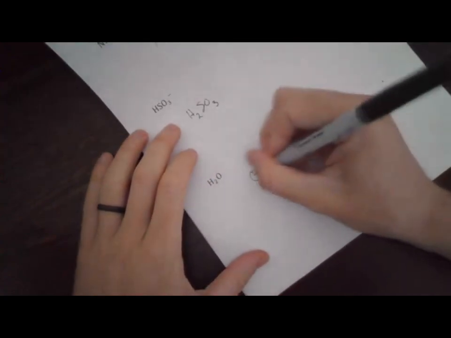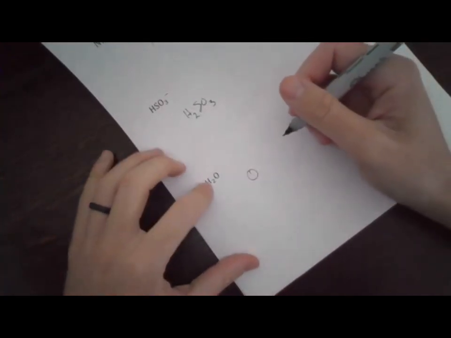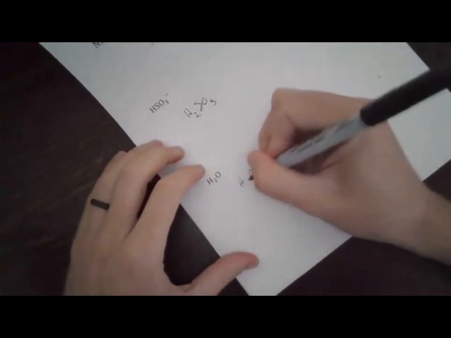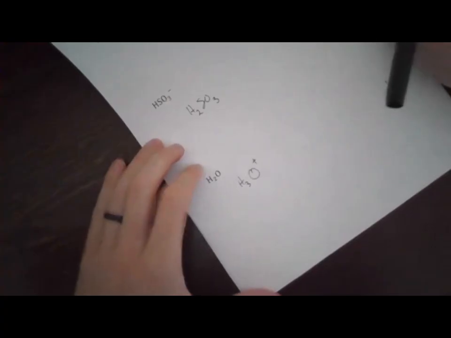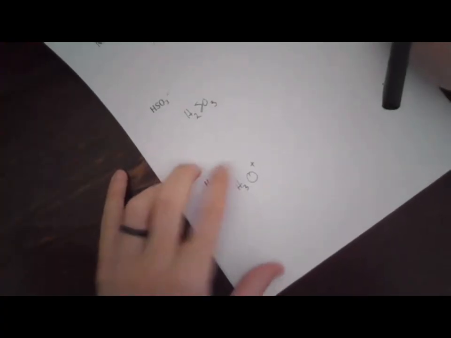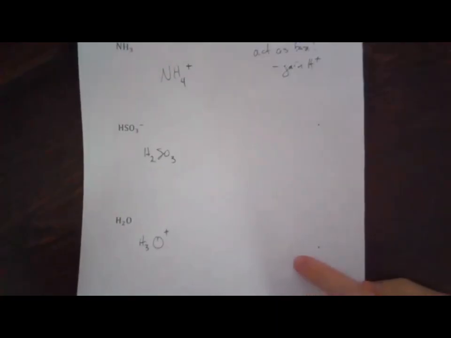H2O. The O is going to stay exactly the same. H2 becomes H3O plus. The hydrogens have to go up by 1, and the charge has to go up by 1. We always increase the number of hydrogens by 1 and the charge by 1, because it's an H plus that the base gains. So when we're looking at a conjugate acid, we want to think about when these molecules are acting as a base.